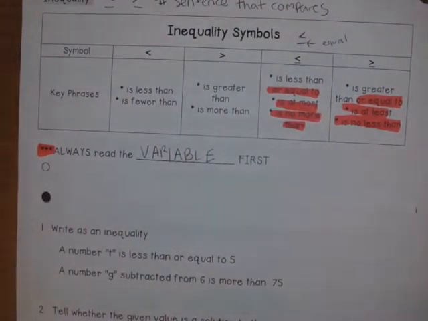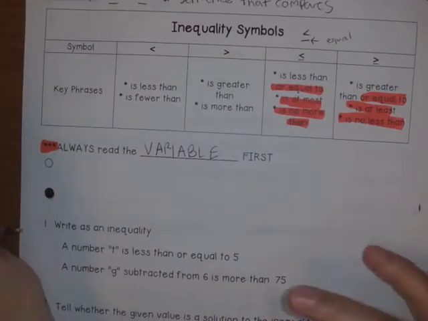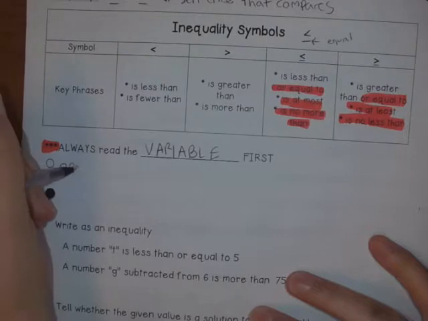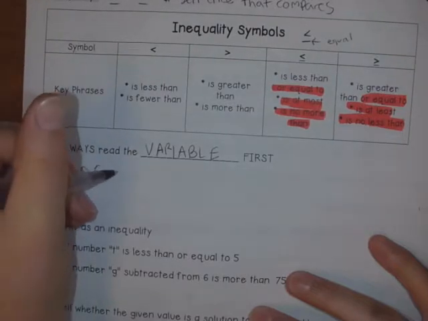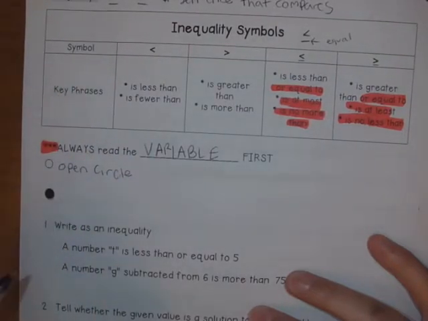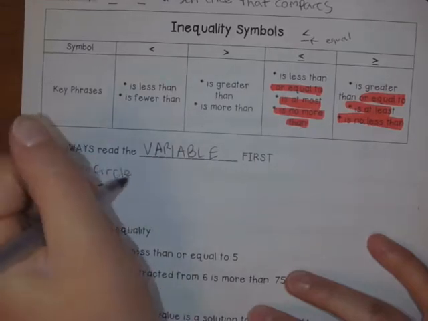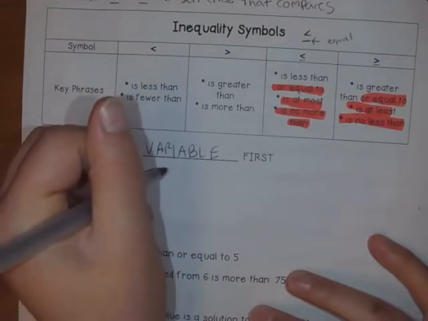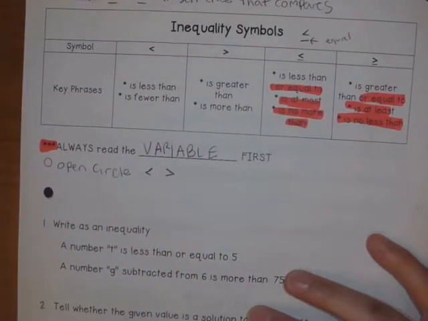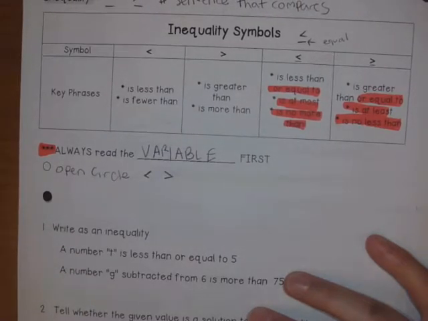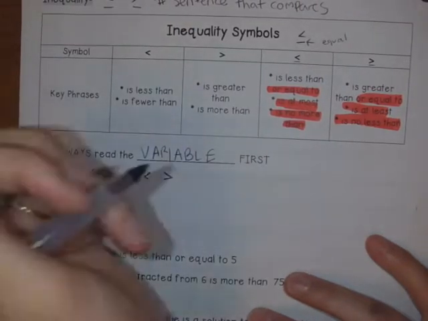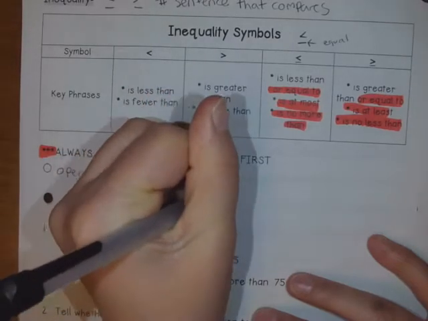Okay, and then if you notice, when we are graphing, you have two different types of circles. An open circle is going to be less than or greater than, and it means it's not part of the solution.